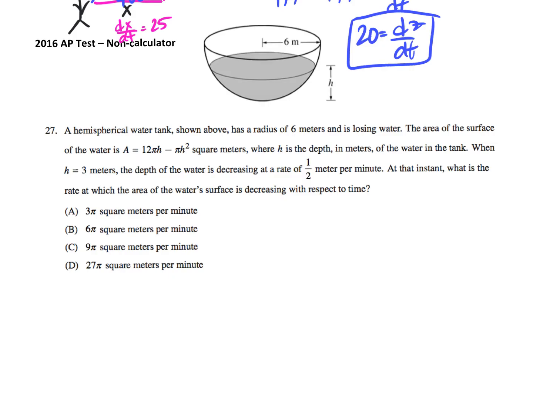We got the cutest little perfect bowl that's not going to balance because it has no flat bottom. It is shown above. It's a tank. Perfect half a sphere. Has a radius of 6. I'm just going to write some facts down. R is 6. It's losing water. The tank of water is losing. The area of the surface is this. Would you say that that's a dA/dt or just an A? Just an A. It's just the area.